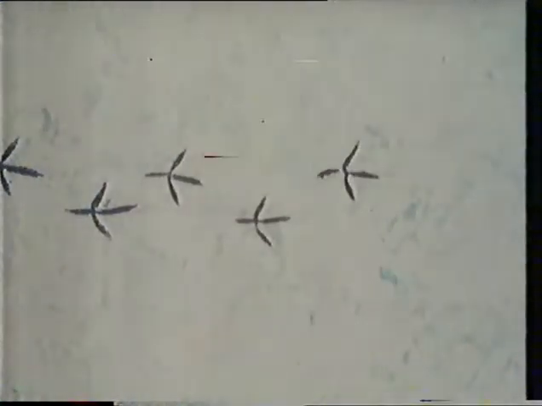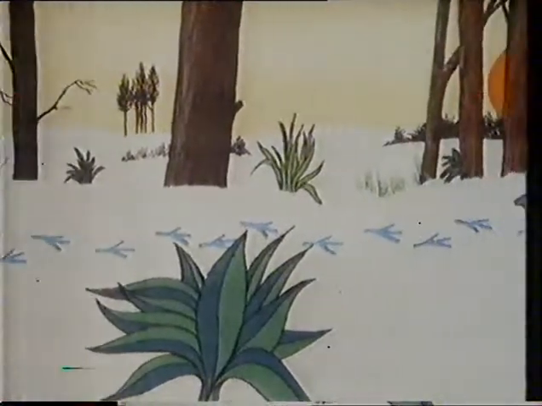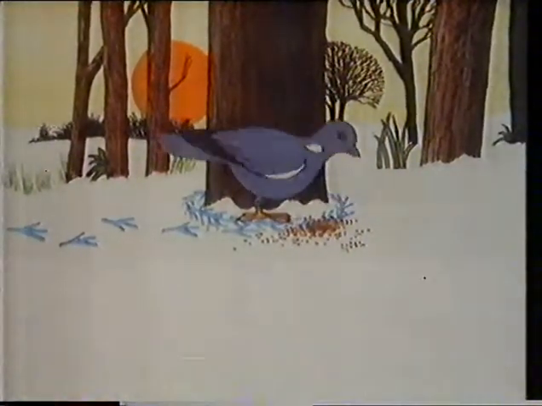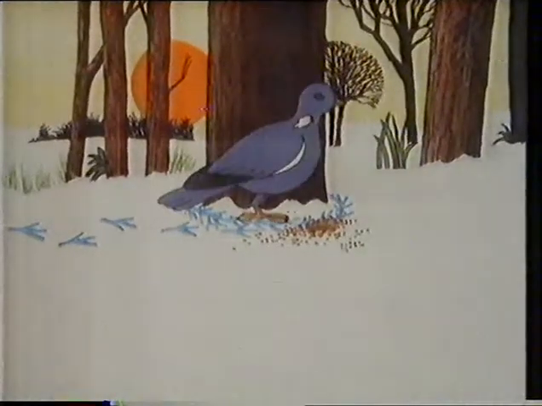Who made the footprints in the snow? Who came along and where did he go? A pigeon ate some breadcrumbs too. He walked around, then off he flew.